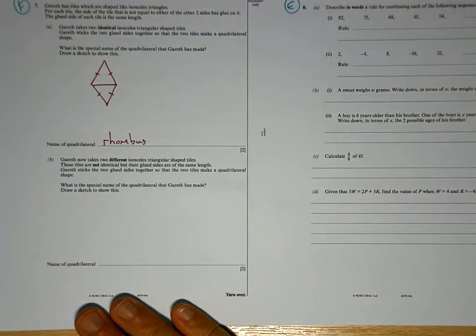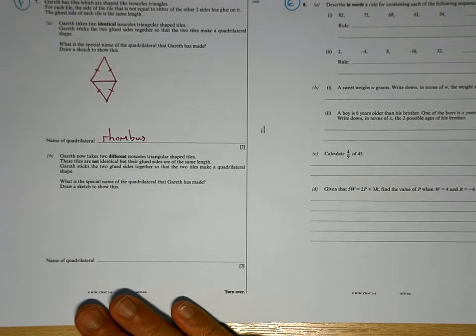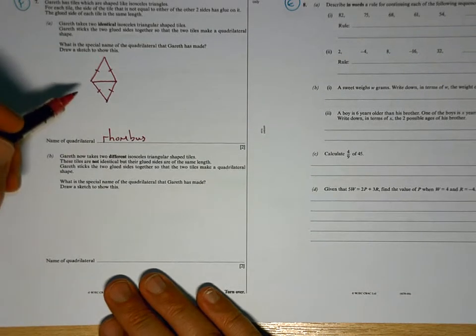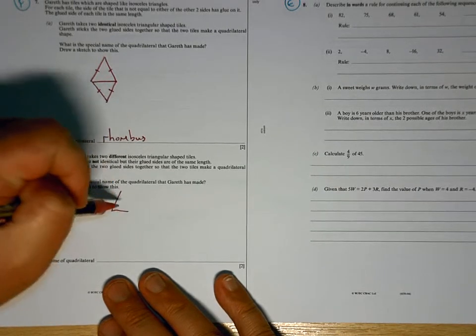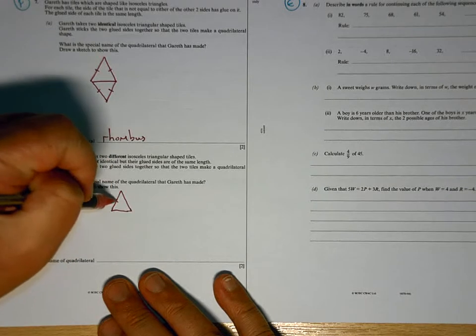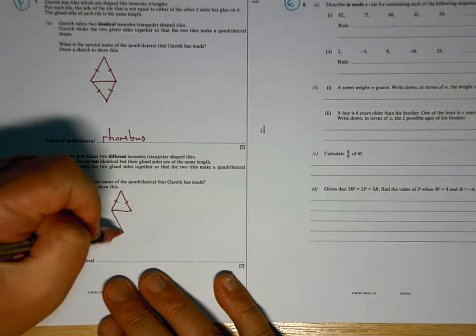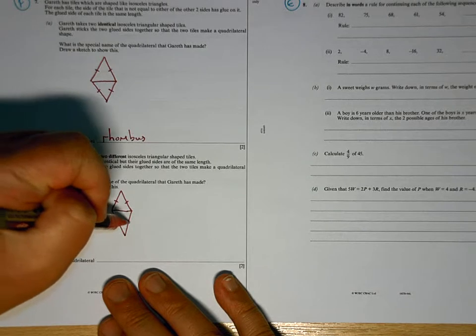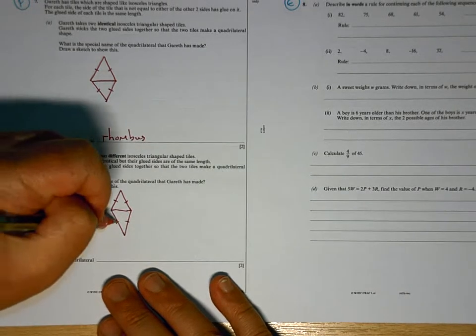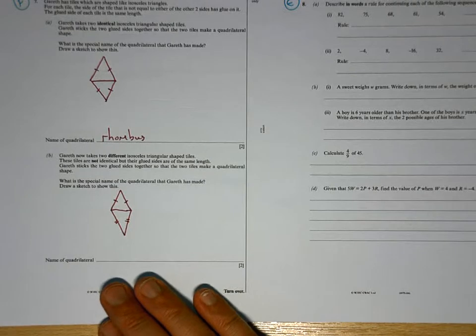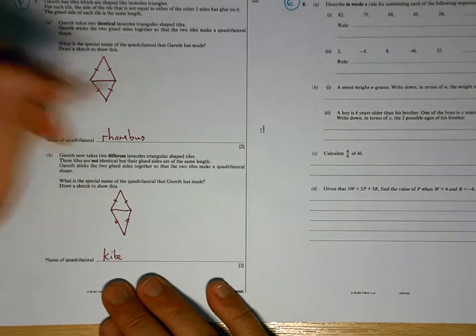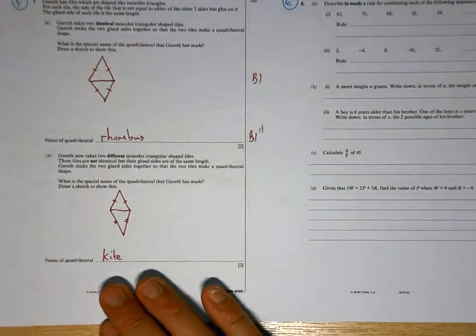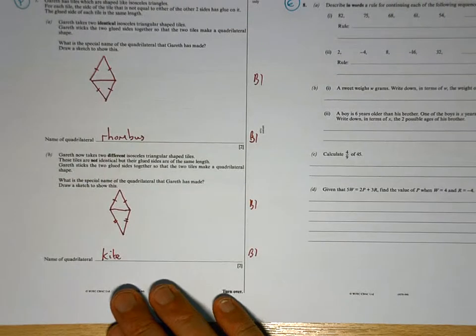Gareth now takes two different isosceles triangular shaped tiles. These tiles are not identical, but their glued sides are the same length. So we're going to do the same thing again now, but where those are the same length, this time that one is of a different length to this one. So we put different things there, and that shape is called a kite. So you'd have one for the sketch, one for the name, one for the sketch, one for the name.